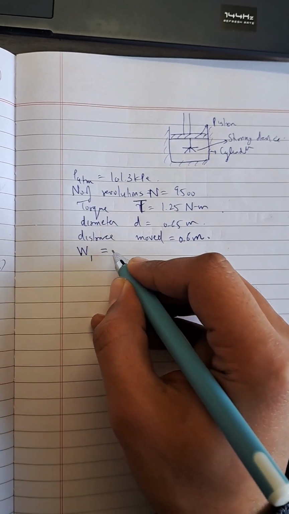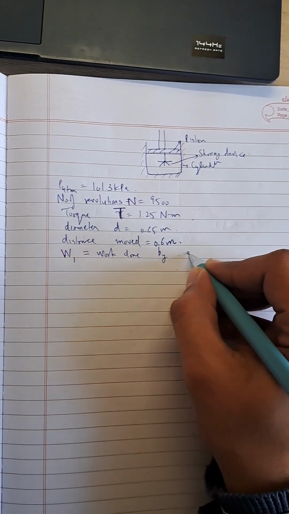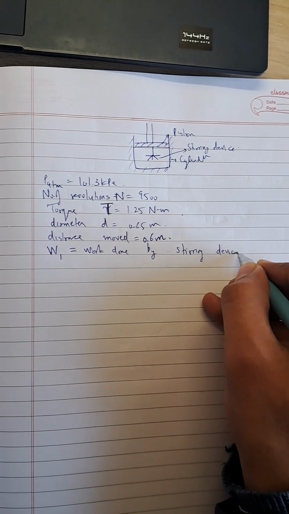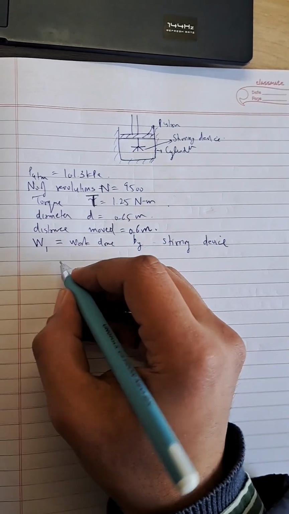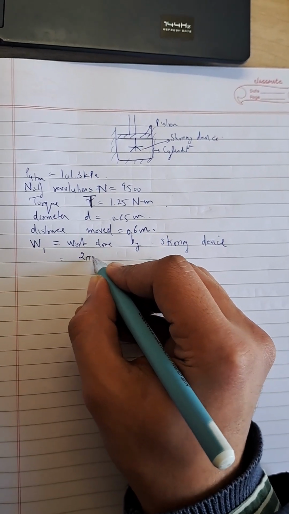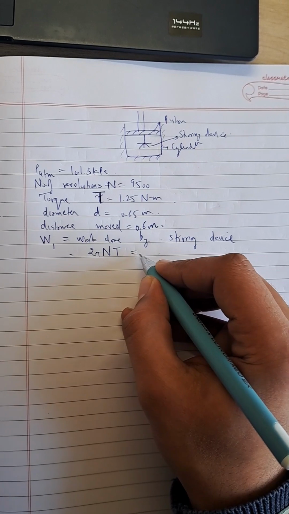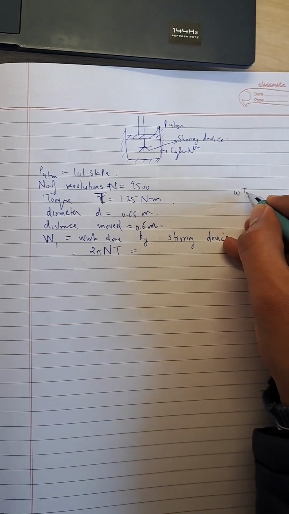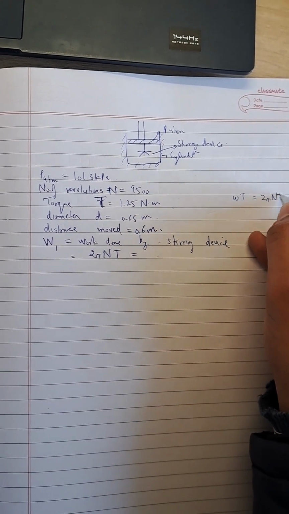If I say W1, that is work done by steering device, is 2 pi N T. We are using this formula, that is work done is omega T, or say power is omega T, which is 2 pi N T.